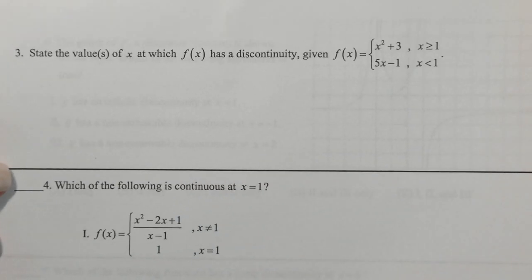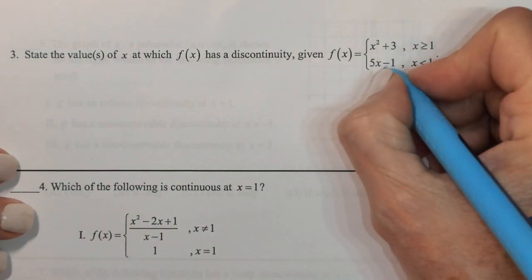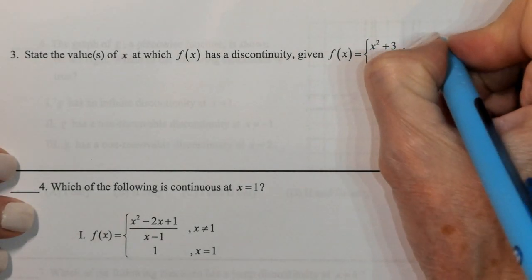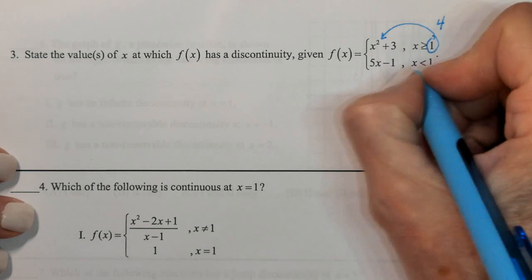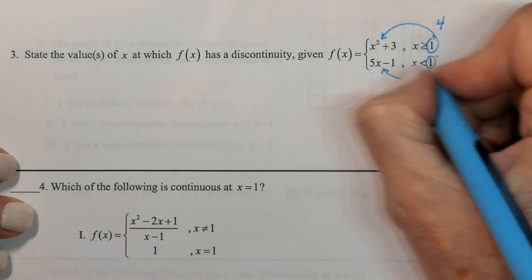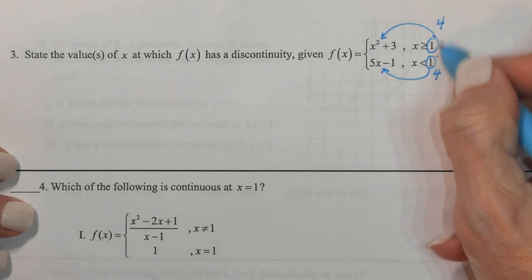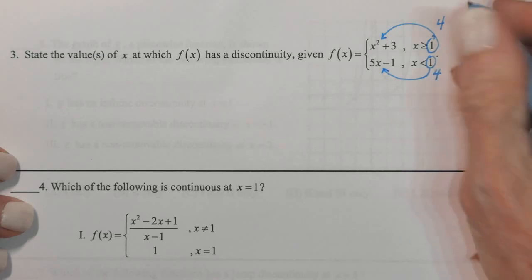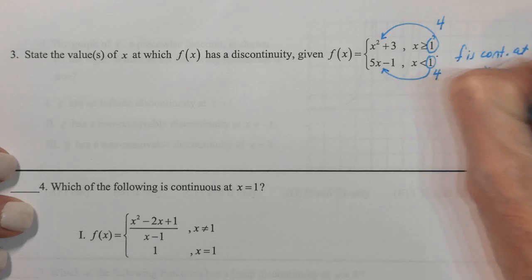Next up, state the value or values of x at which f has a discontinuity if f is this one now. Alrighty. So I'm going to do the same thing. It's a piecewise function. It's a parabola then a line. In this one, we have 1 squared plus 3, which is 4. In this side, we have 5 minus 1, which is also 4. It's still a parabola and a line, but this time they meet at the same spot, right? So f is continuous at x equals 1 this time.